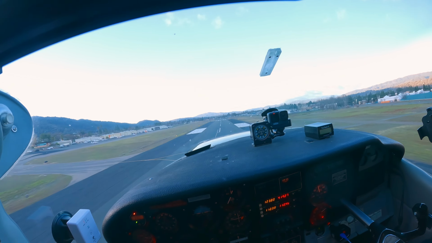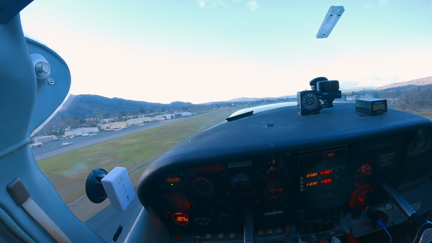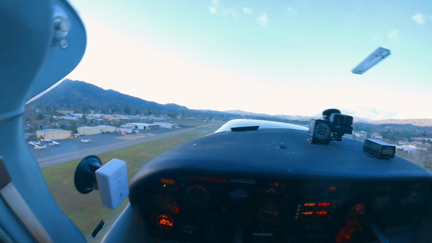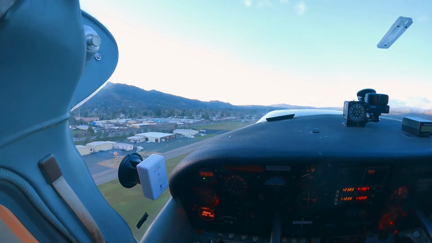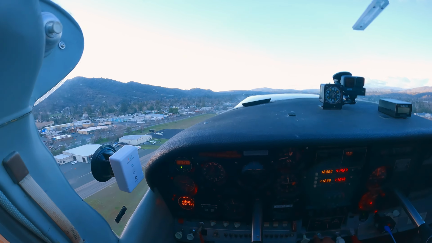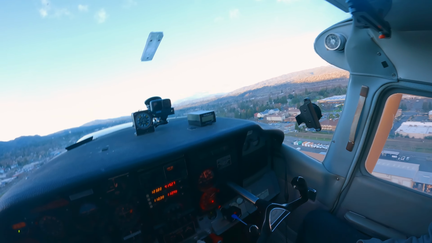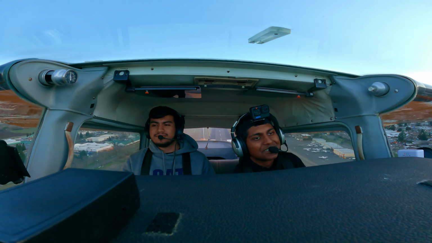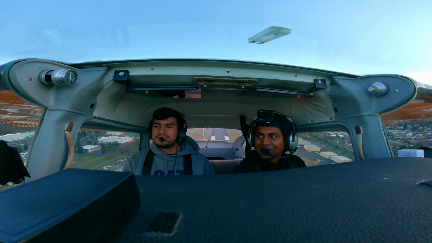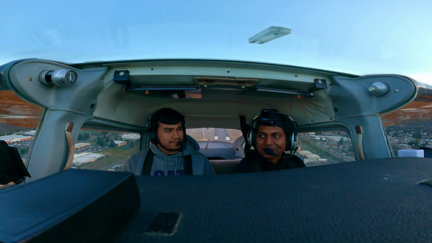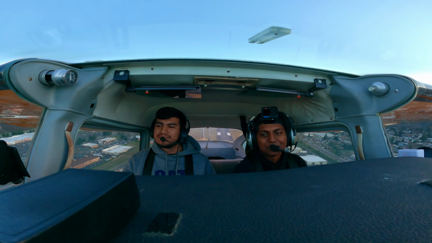Look at the angle. Yeah. So yeah, that's why we practice it. Because if you don't practice this and then you fly into an airport where it's windy and it's like this, you're gonna get a surprise.